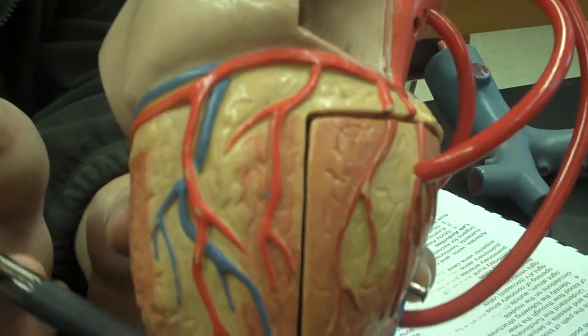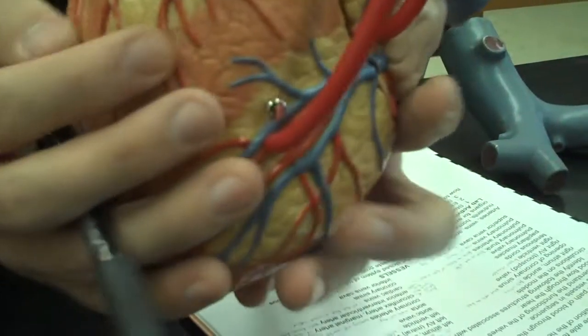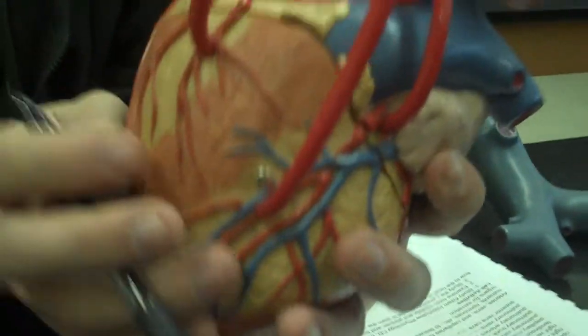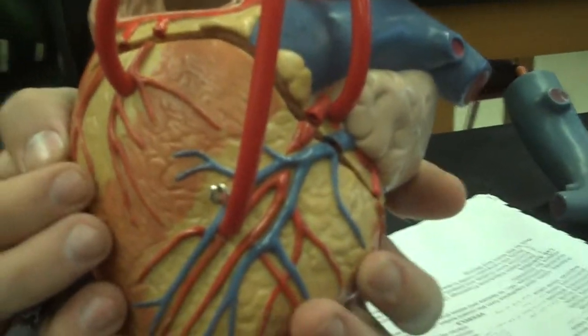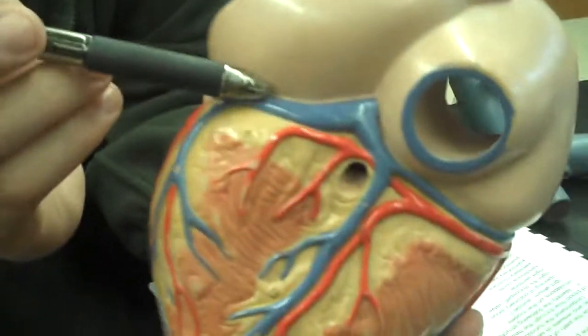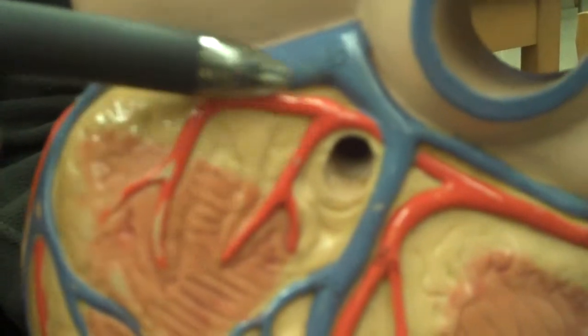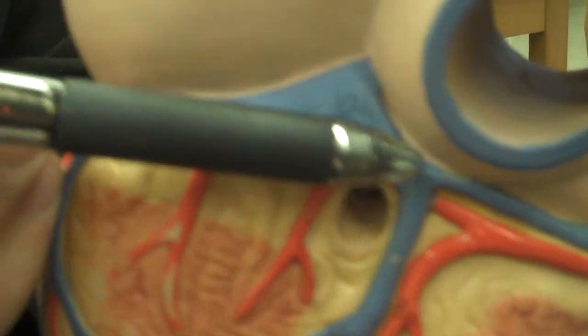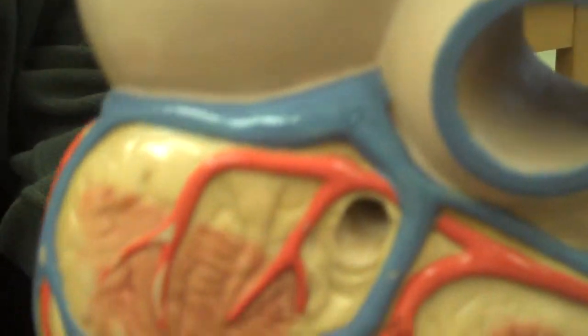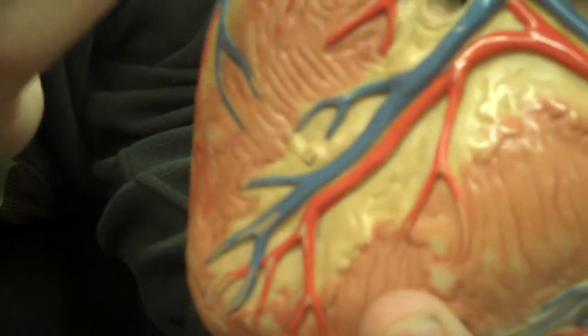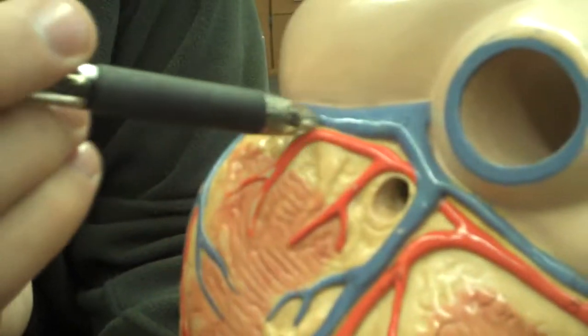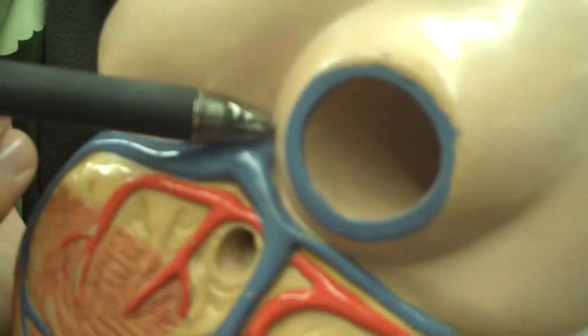So after those arteries get down there, all the blue on the surface of the heart are the cardiac veins that gather the blood up. And all those cardiac veins drain back into the coronary sinus. And the coronary sinus again drains back into the right atrium, restarting the process. Where's the coronary sinus? The coronary sinus is this large blue in the back of the heart. And that should be it for the heart.